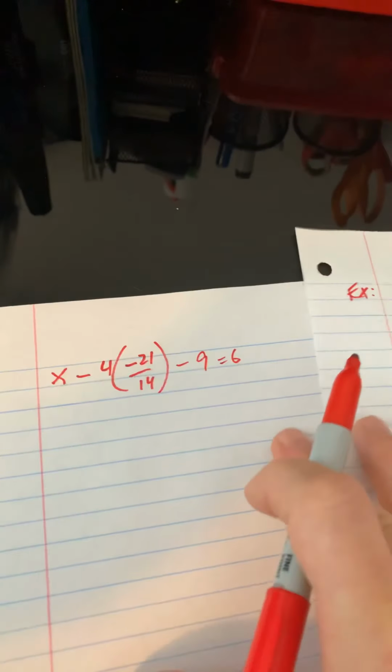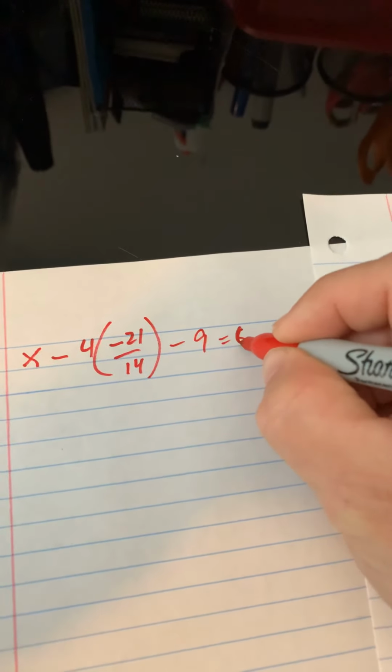Oops, that's supposed to be a 0. Paper's kind of sliding around on me.